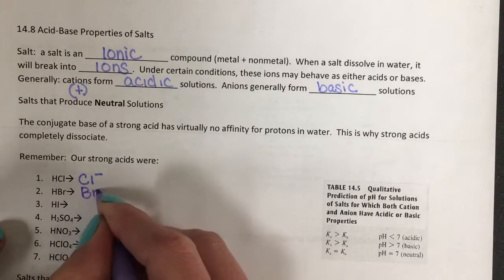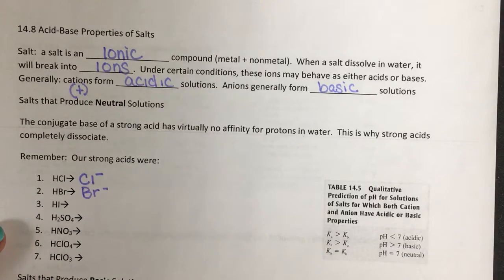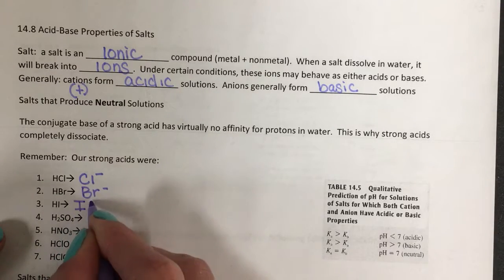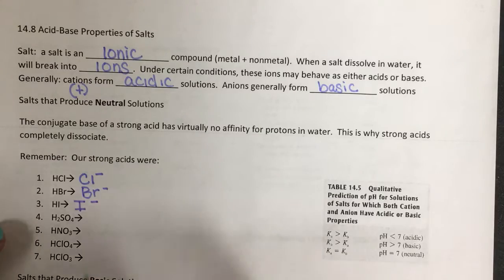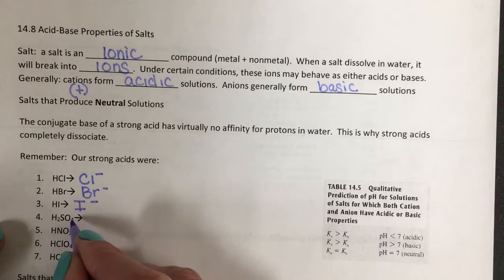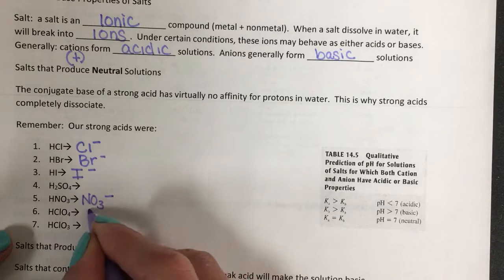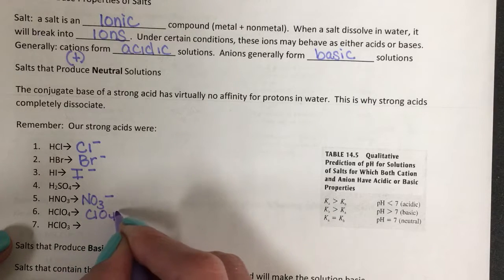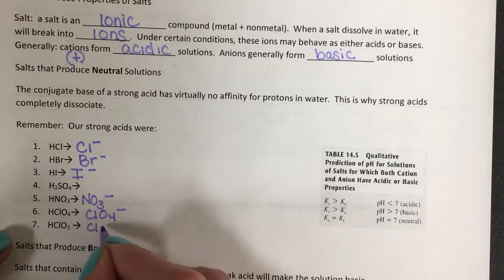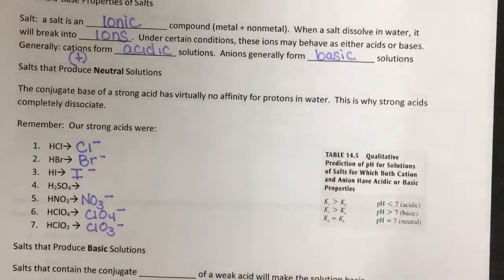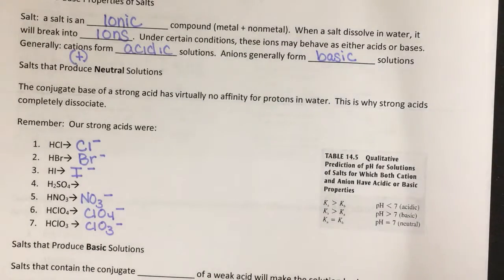If it has a Br minus, it will never affect our pH. An I minus will never affect our pH. I'm going to go back to this one because it's a little bit different. Nitrate, perchlorate, and chlorate. None of those ions will affect our pH. Conjugate bases of a strong acid.